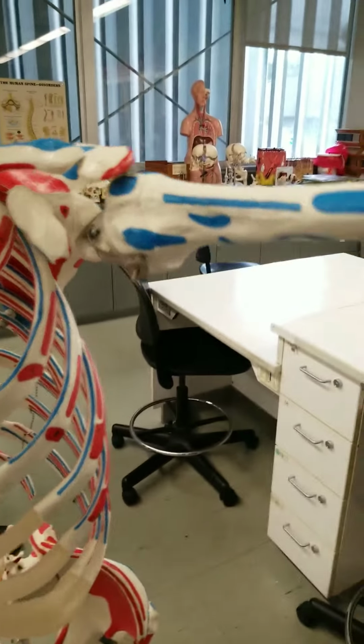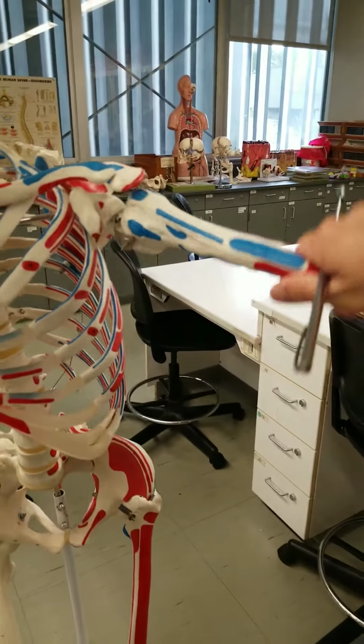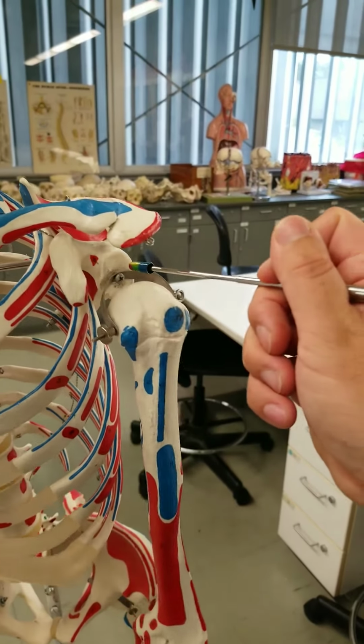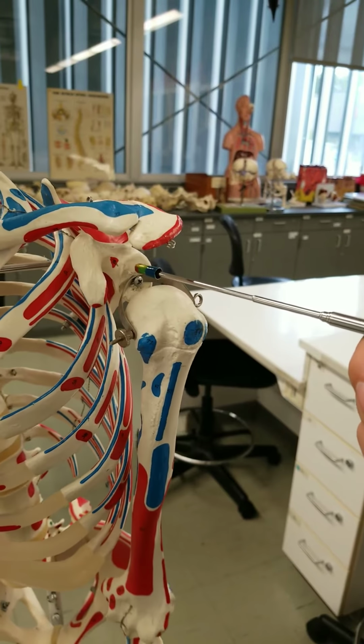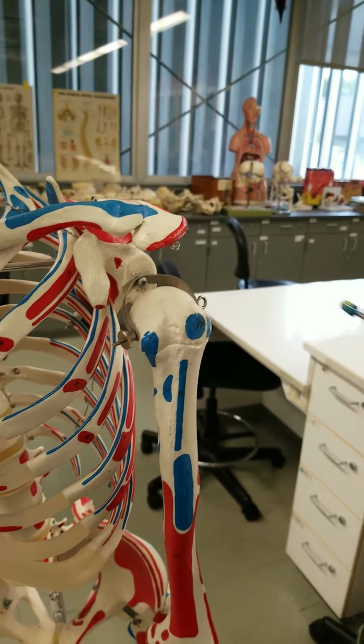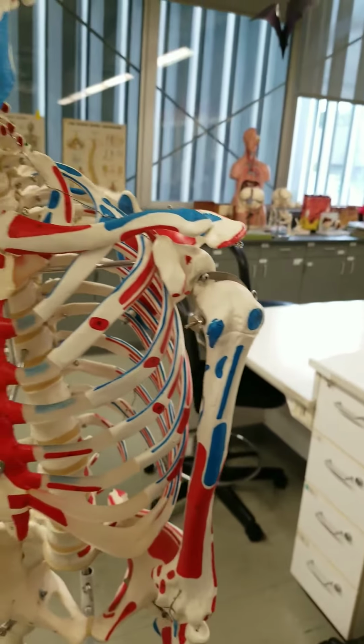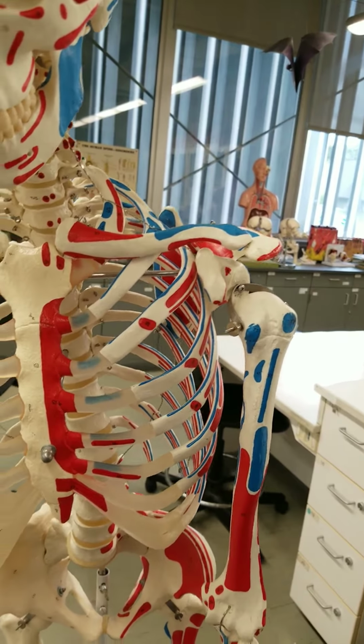When we think of general shoulder movement, where you move your humerus, this is the glenohumeral joint, because you have the glenoid cavity, glenoid fossa here, and the head of the humerus. The glenohumeral joint is a highly movable shoulder joint.